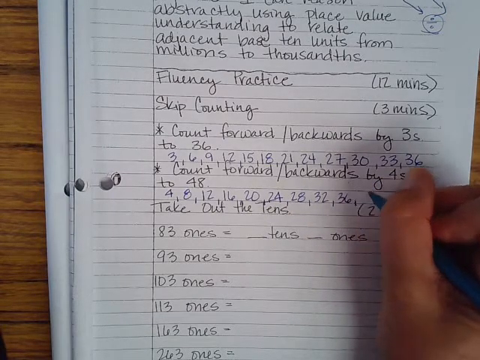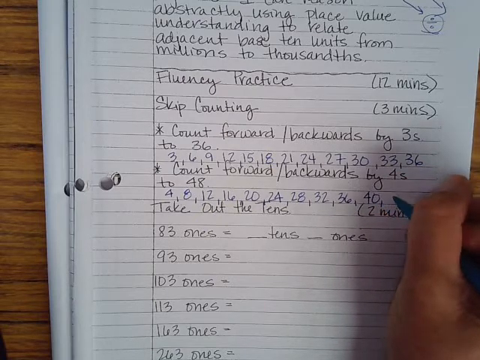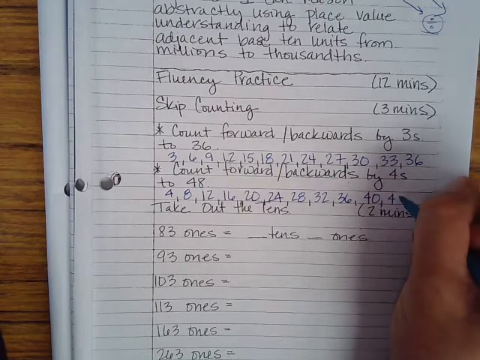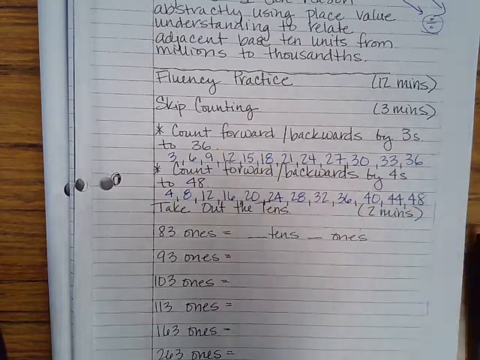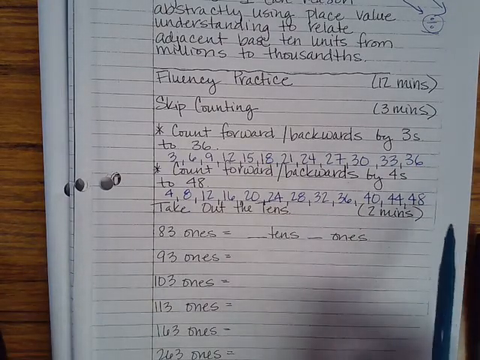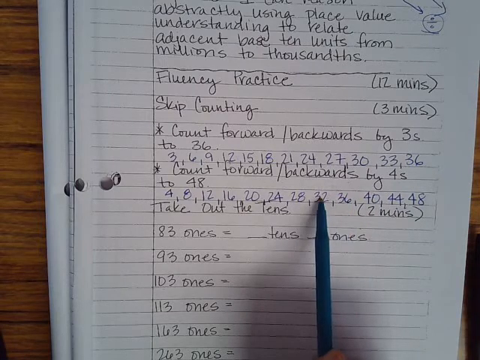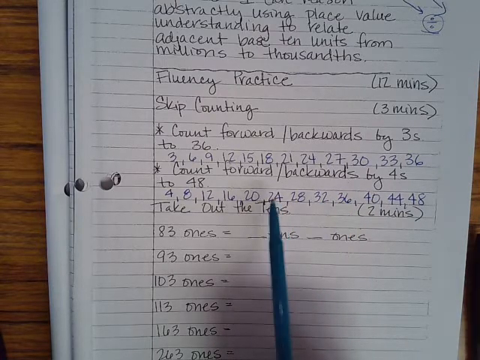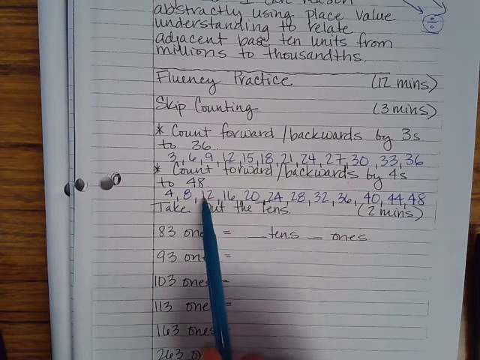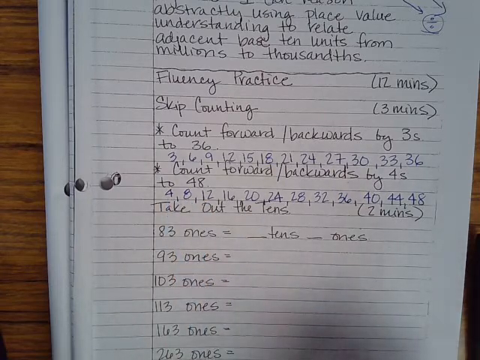That's 4 times 9, 40. And then what's 4 times 12? 48. 4 times 11 and 4 times 12, right? Now let's count backwards. 48, 44, 40, 36, 32, 28, 24, 20, 16, 12, 8, 4.